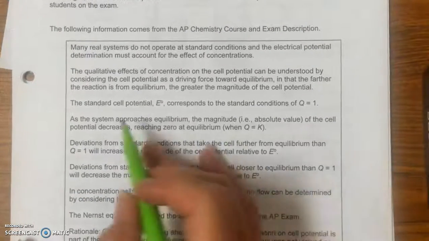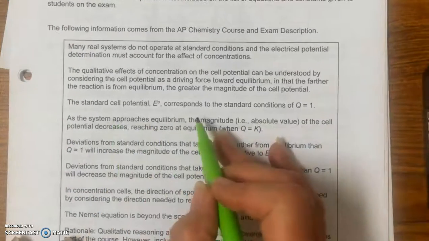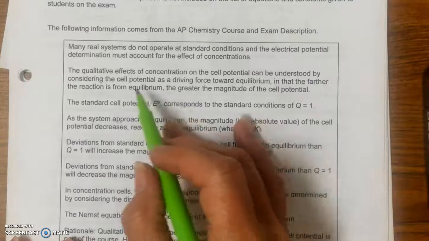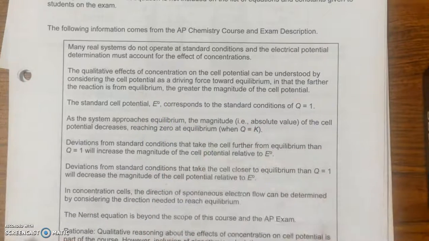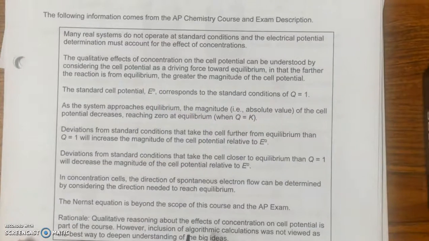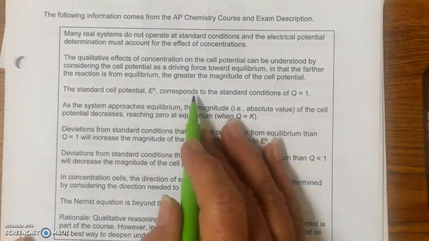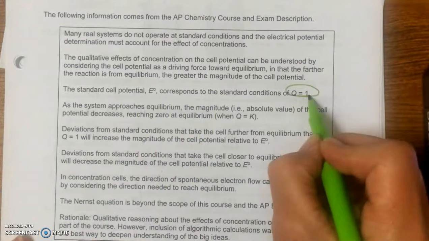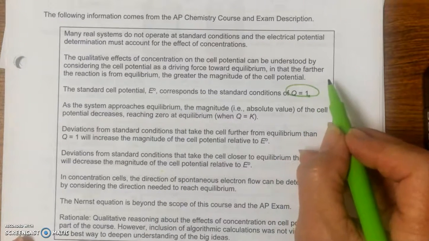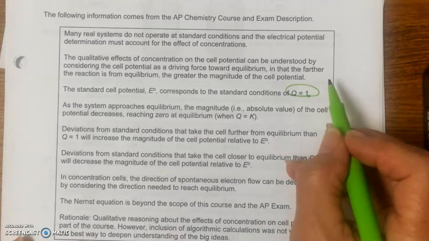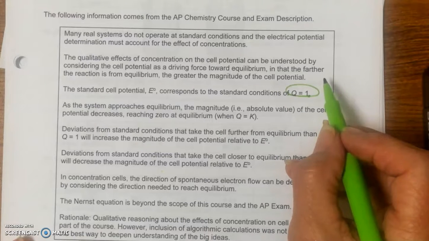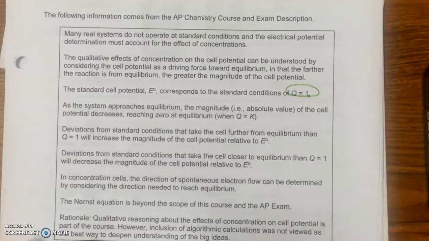We're going to use at equilibrium, our potential is 0. Now at standard cell potential, everything is equal to 1 because Q is products over reactants. If all the molar concentrations are 1, it's 1 divided by 1.